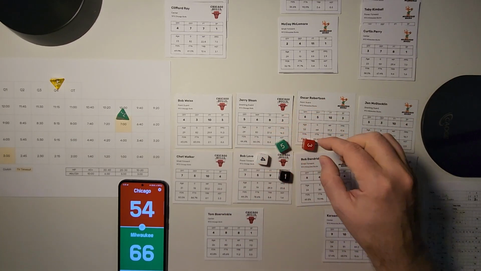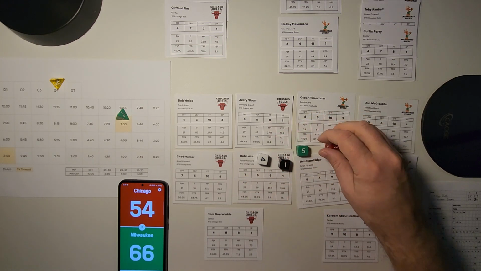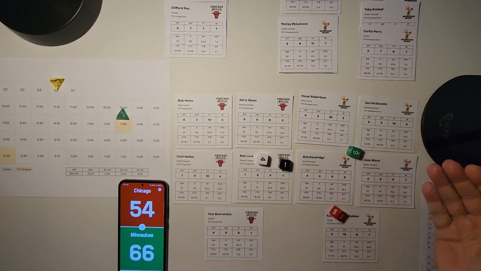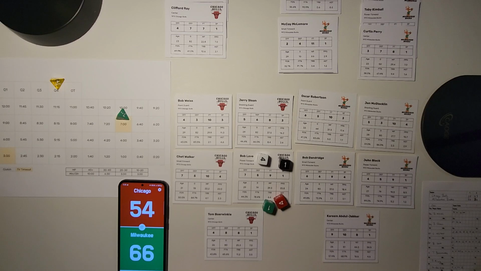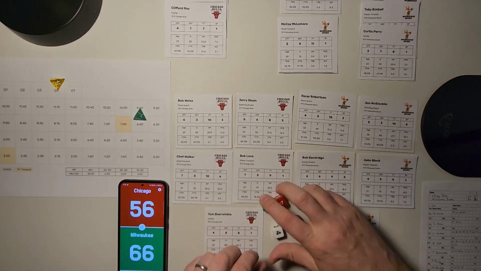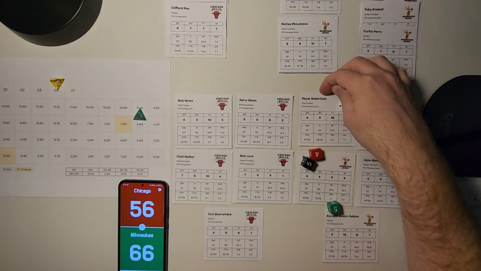And they get a second shot here. This is going to be Bob Love, who is going to be fouled. He misses the shot, so he doesn't get the 2+1, but he's going to go to the line for 2. He makes the first, and he makes the second. So Bob Love with 4 points here in the second half. And the Bulls back to within 10. That was a good sequence there for them with the offensive rebound.